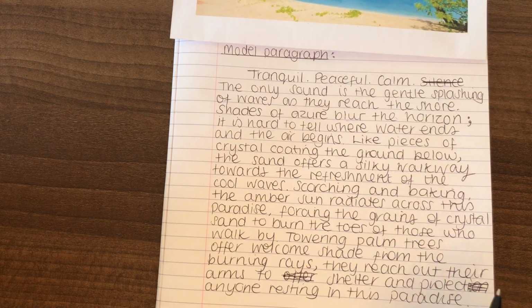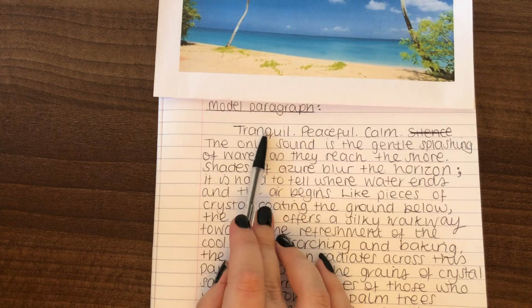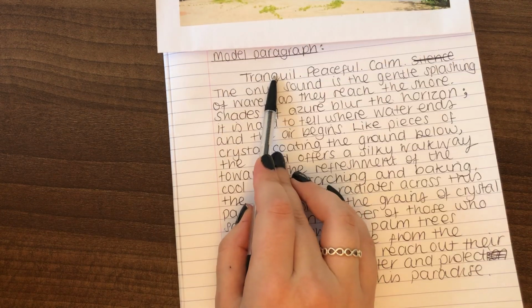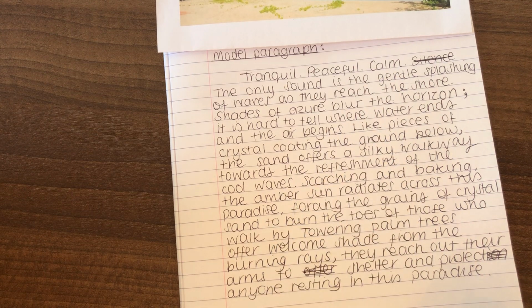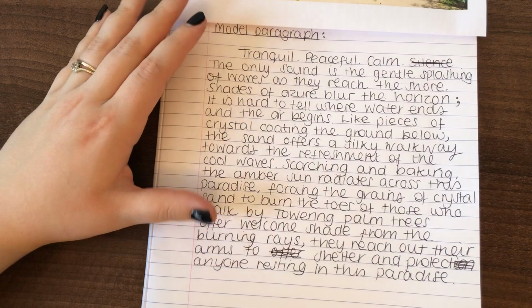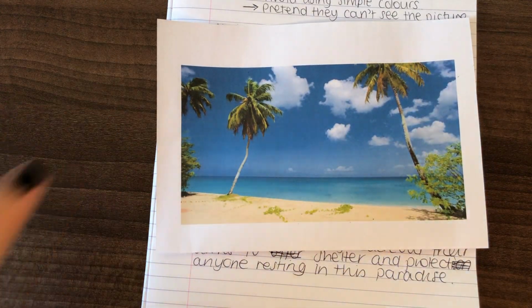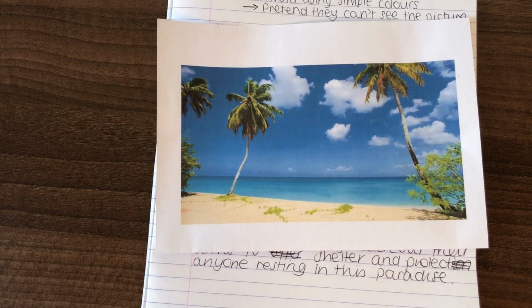So I just need a closing line, really. I think I might refer back to the tranquility of the opening and the relaxing feel. So I've used tranquil, peaceful and calm. I might go back to relaxing. Now, it's quite hard to end this paragraph as an example paragraph because I don't know what I'm going on to next in my shift paragraph.